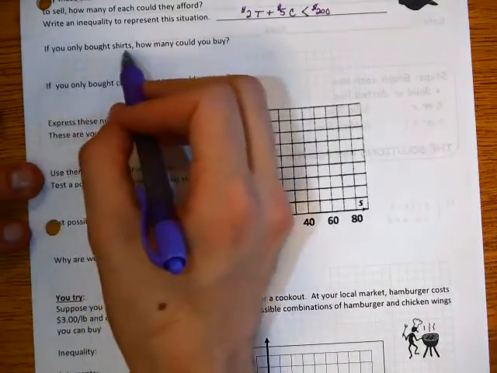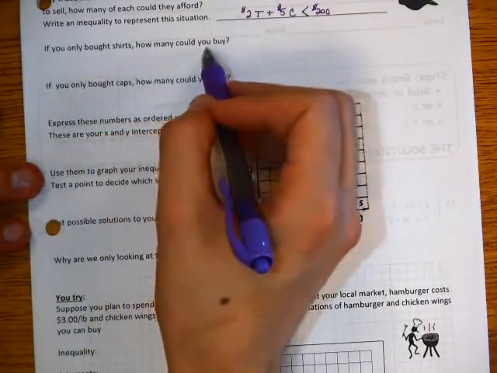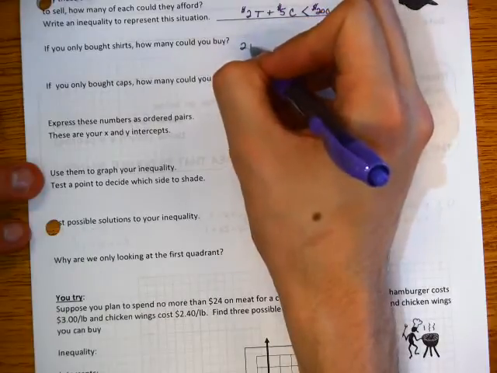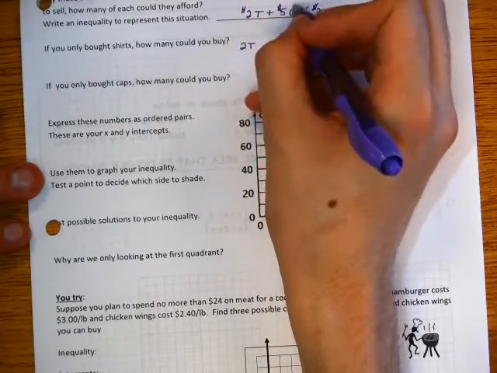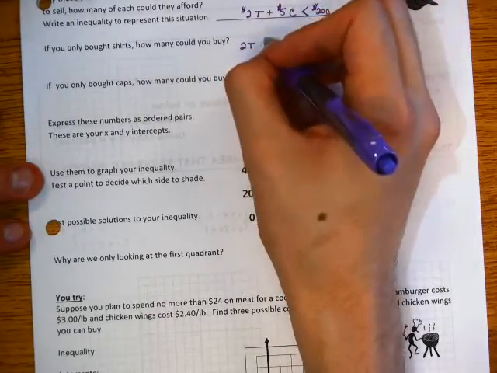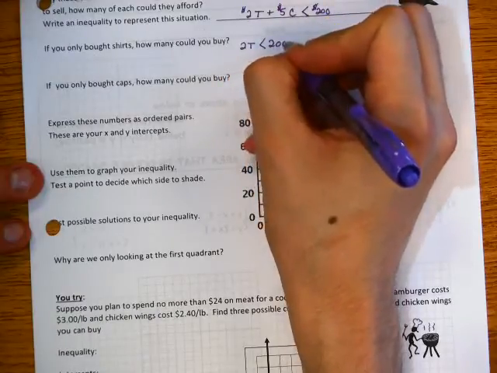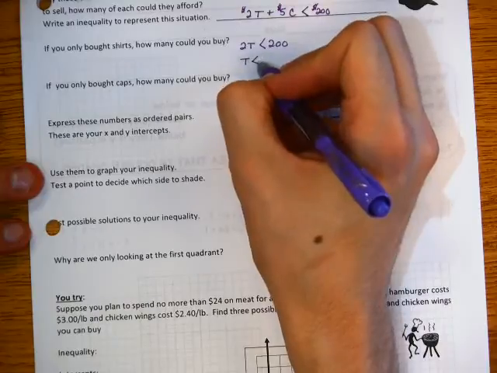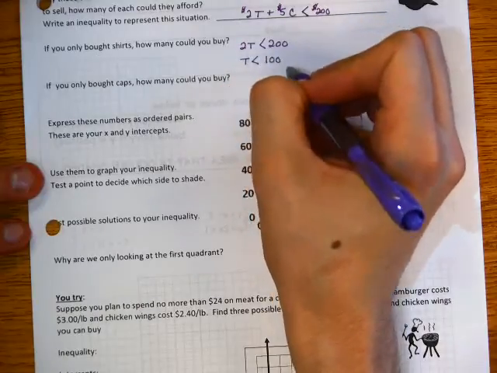So if you only bought shirts, how many could you buy? Well, that's not bad. These are t-shirts. So let's say we only buy t-shirts. That means we don't buy any caps. So I'm going to leave that piece out. Now, in order to solve the inequality, I just divide by 2. And that means I can get less than 100 t-shirts.